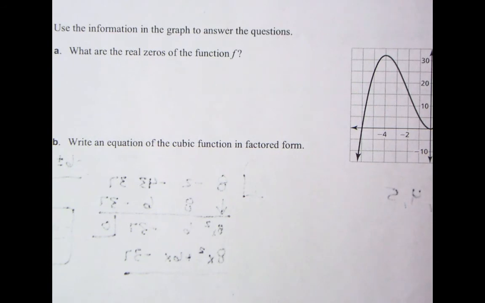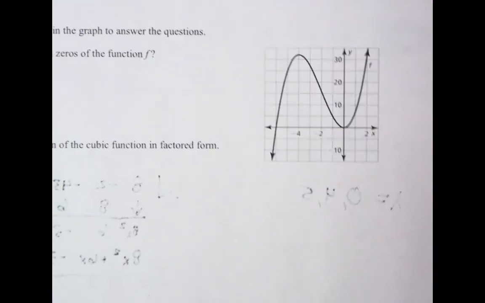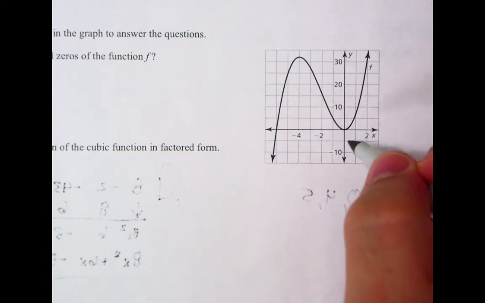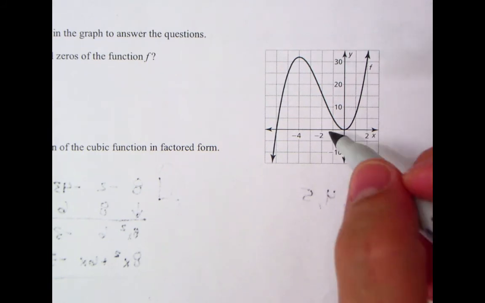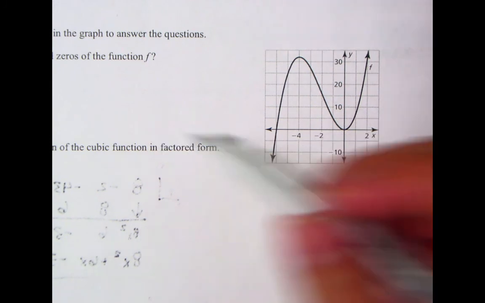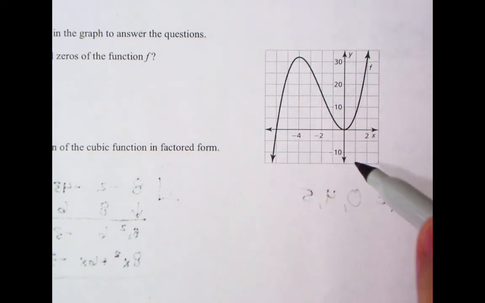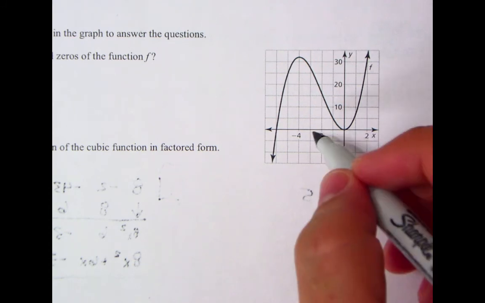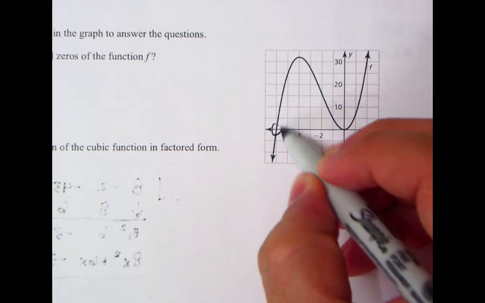Now, if you go to the other side here, we can also work backwards. We can work backwards by, given the graph or given the solutions, writing the equation. So what we're going to do here is go through and see if we can find this. We have a solution right here.